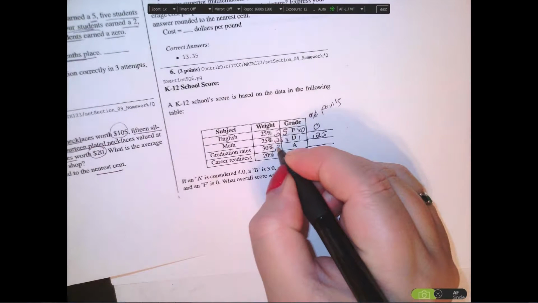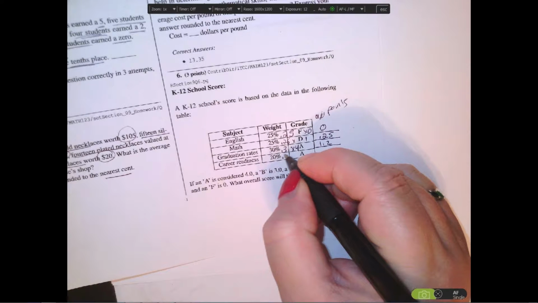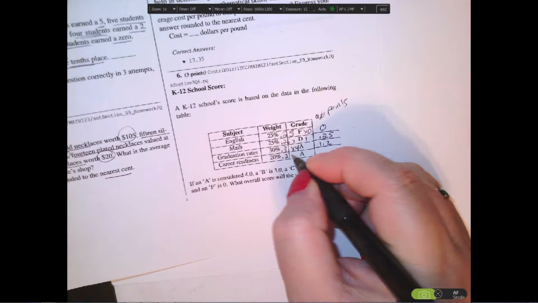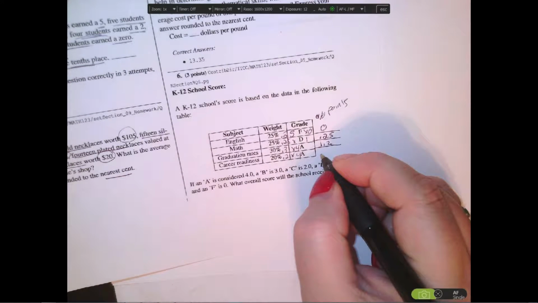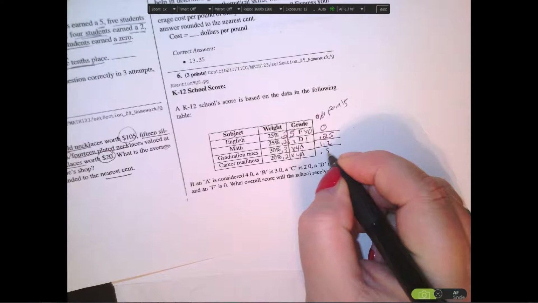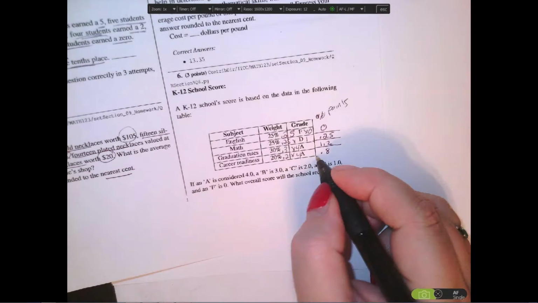Okay. This will be 0.3 times 4, 1.2, 0.2 times 4. Equals 0.8.